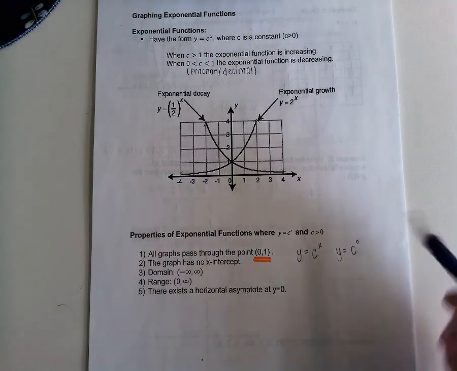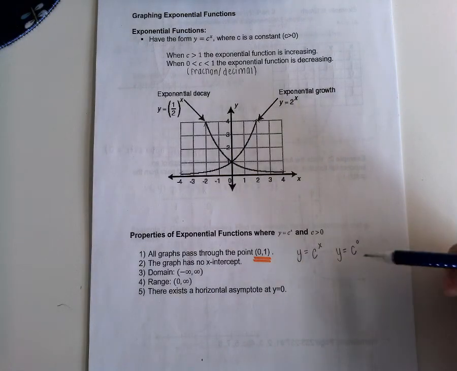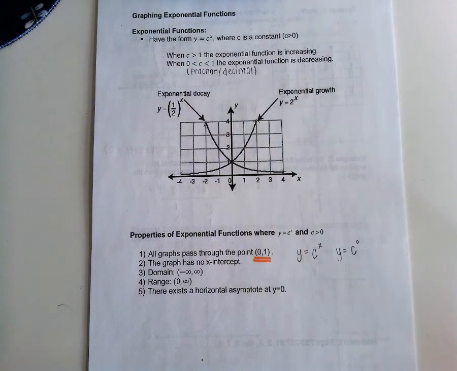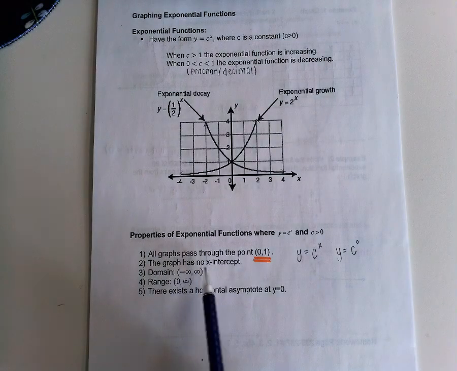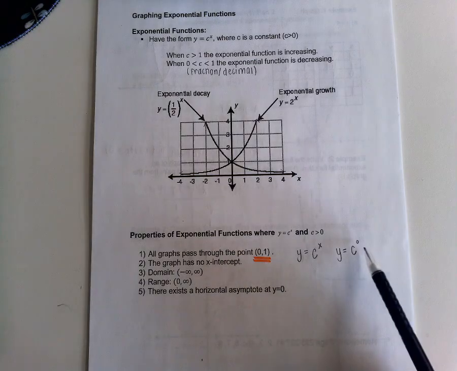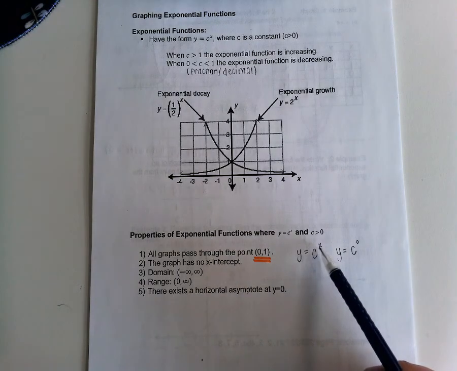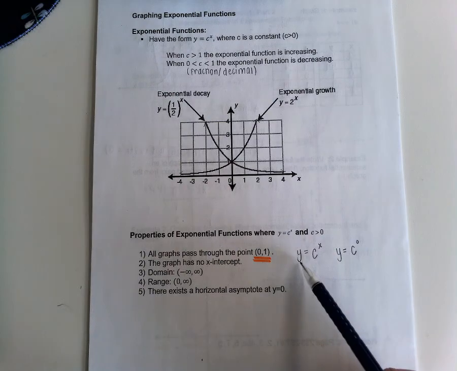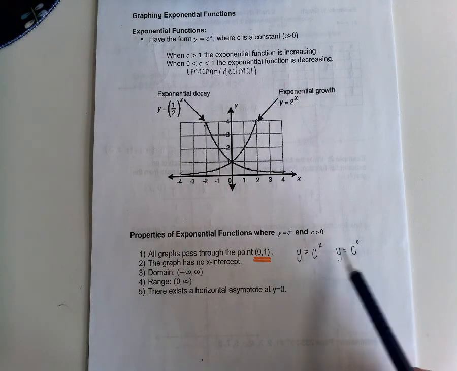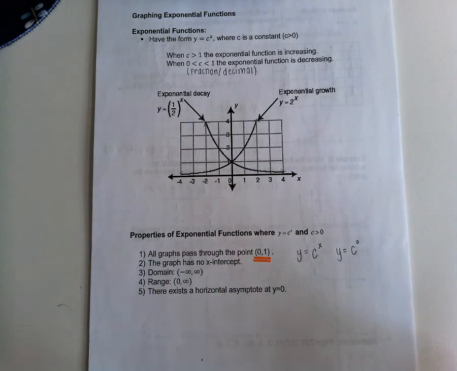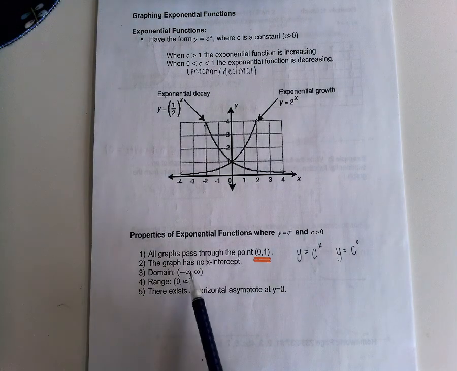So all of these graphs, it doesn't matter if this c value is 2, 10, 50, doesn't matter. c to the power of 0 will always give you a y value of 1. These graphs will also have no x-intercept because there is no value of x that will give us a y value of 0. Remember, there's no exponent that we could put in there that causes an exponential to be equal to 0. The domain will always be negative infinity to infinity. The range will be 0 to infinity.